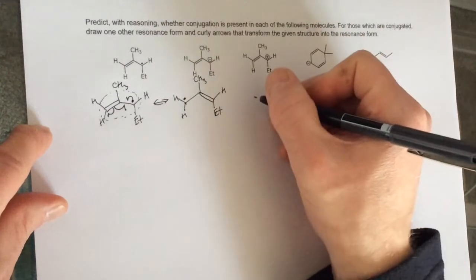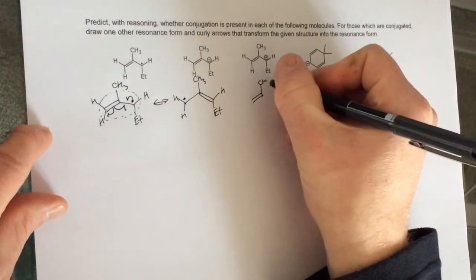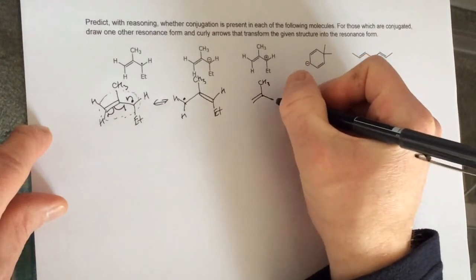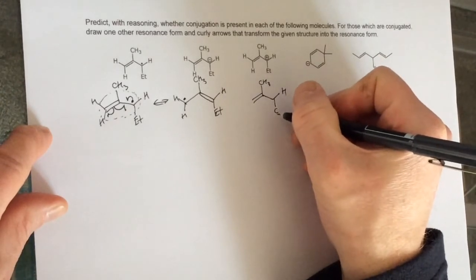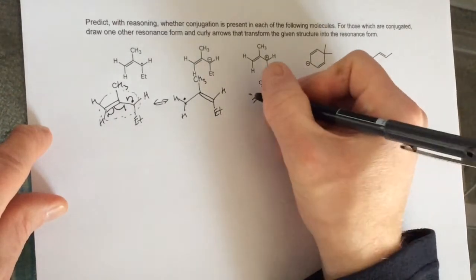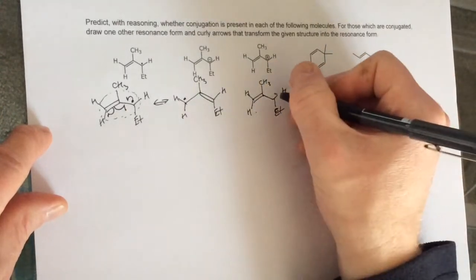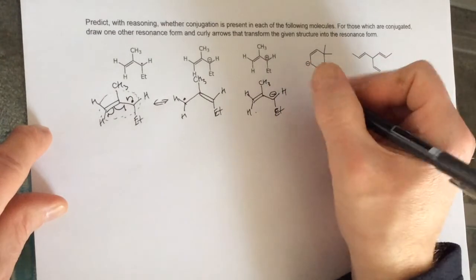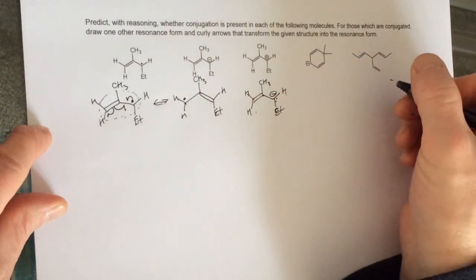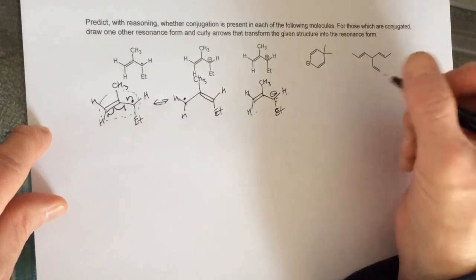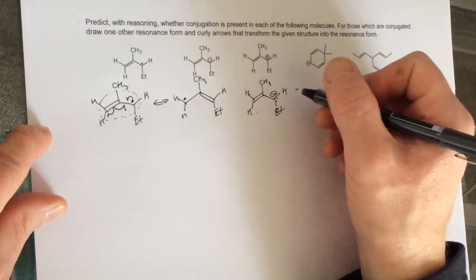So the next one has exactly the same structure, but now we've got an anion. Sorry, that's Et, isn't it? When it's a carbanion, that essentially means it's a lone pair. But organic chemists often don't, for carbon systems, write the lone pair and assume that everyone knows it's there.